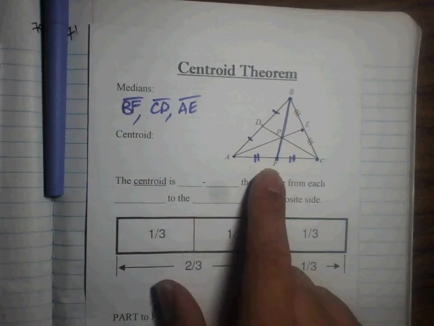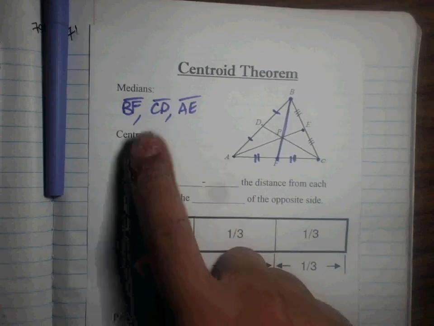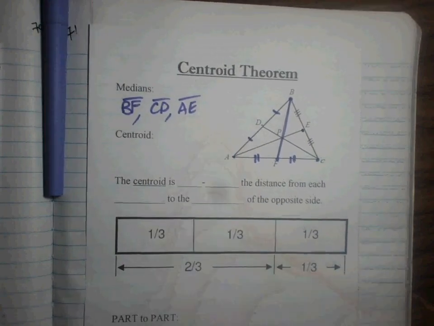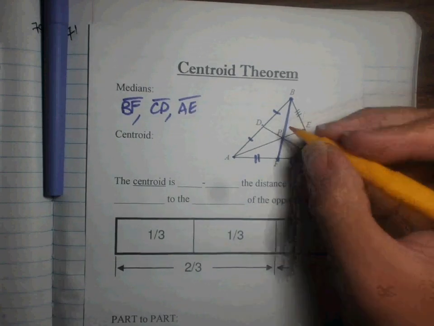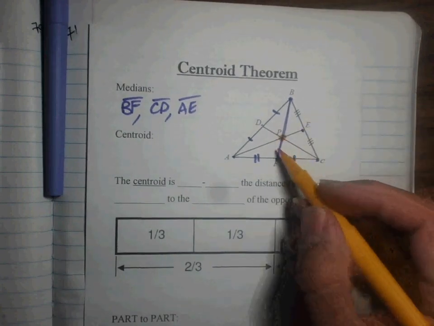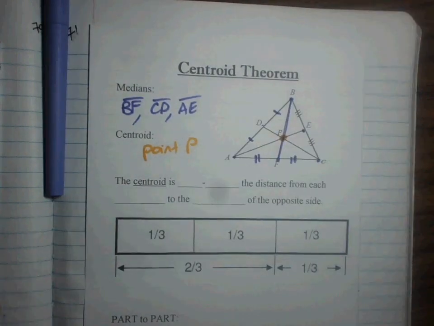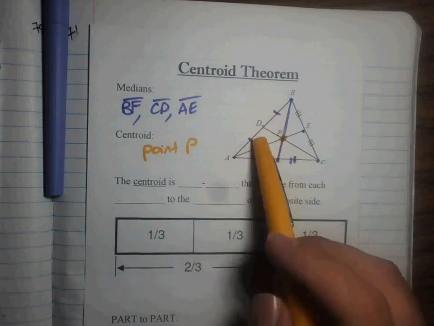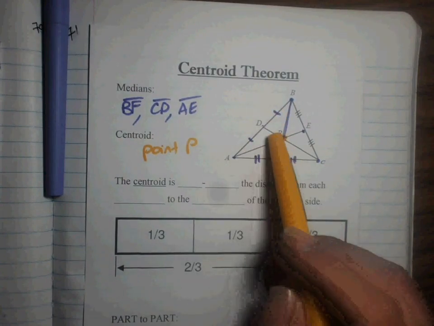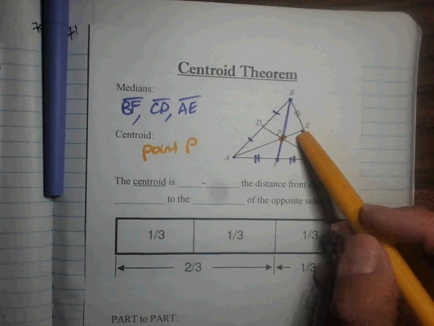Whereas the centroid is the point of concurrency for all the medians. So really what this means is that it's the point where they all meet up. In this case, it's point P. The centroid is point P. To tell whether it's a median, you look at where it starts and how it ends. If it starts at a vertex and hits the midpoint of the opposite side, those are the medians.